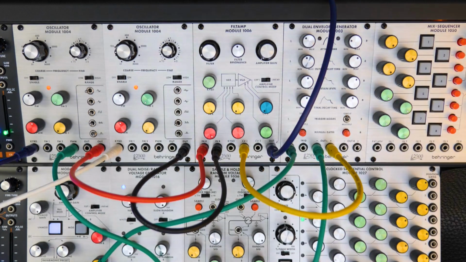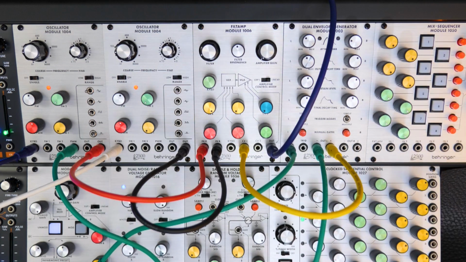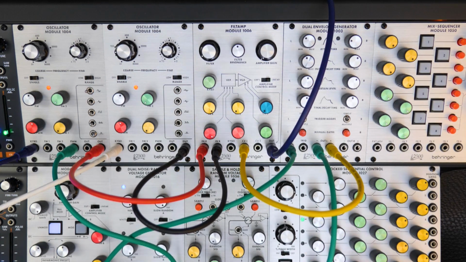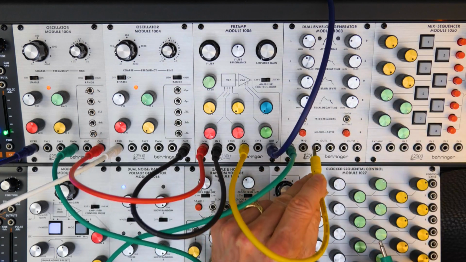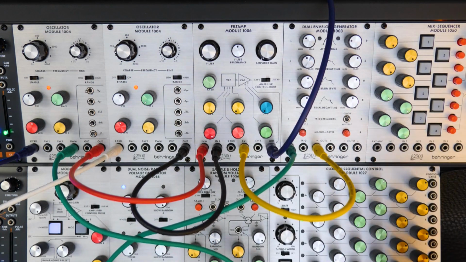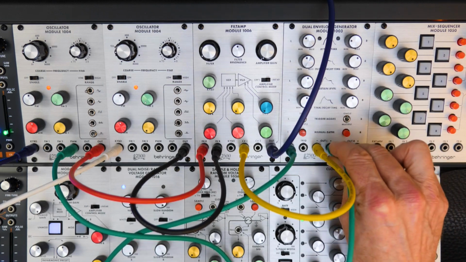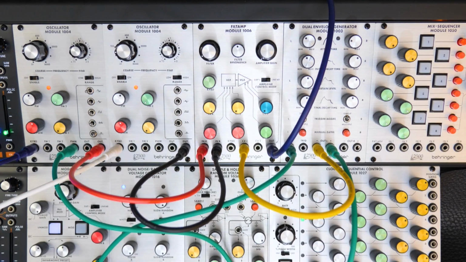So I want to show you now a patch in which we are using both ADSRs. And I want to create what I personally call the inverted filter patch. So now let's swap these two cables. The negative output is going into the VCF-VCA module, and the positive output is going into the pulse width modulation slot of oscillator number 1. So when I press a key on the keyboard now, there is nothing happening.